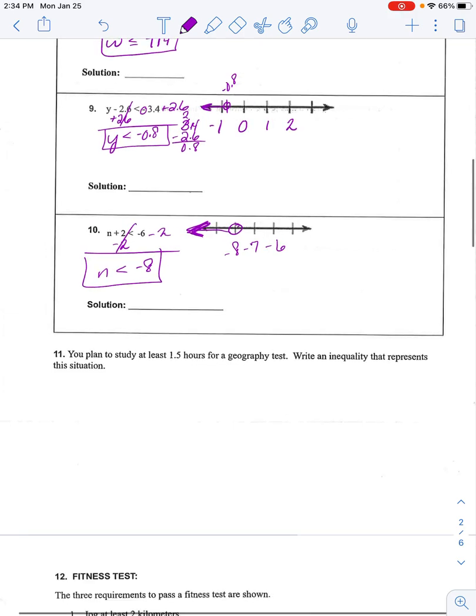Alrighty. Some word problems. You plan to study at least 1.5 hours for a geography test. Write an inequality that represents the situation. At least means greater than or equal to 1.5 hours.